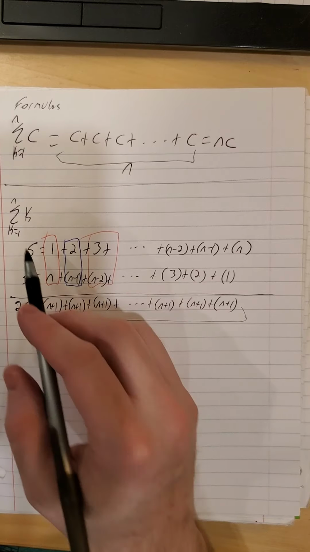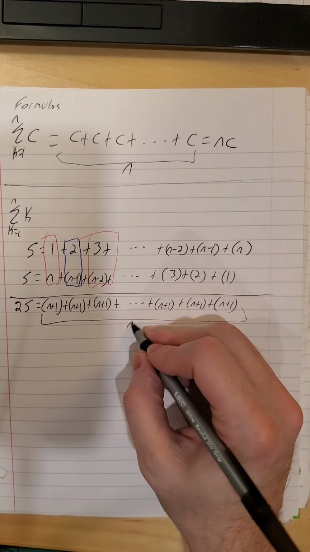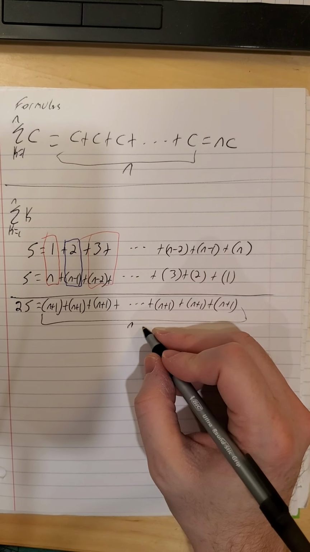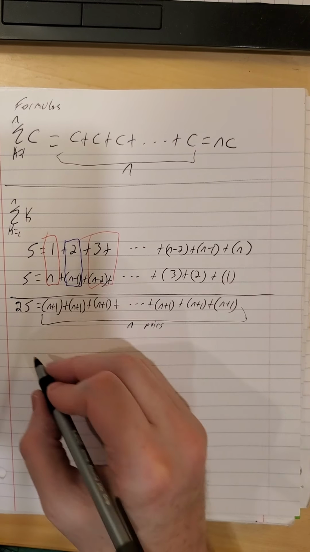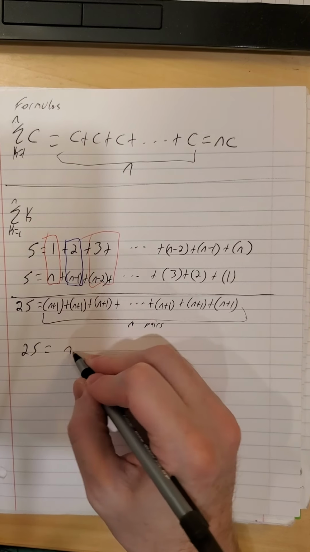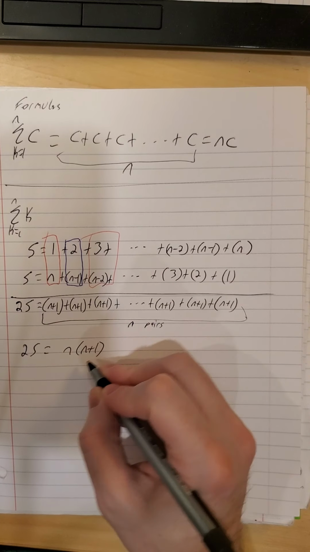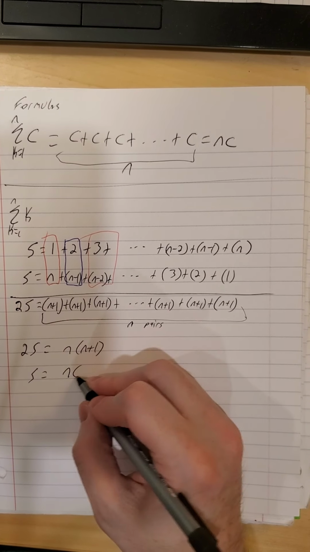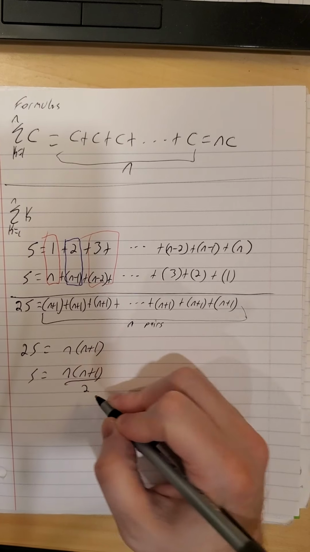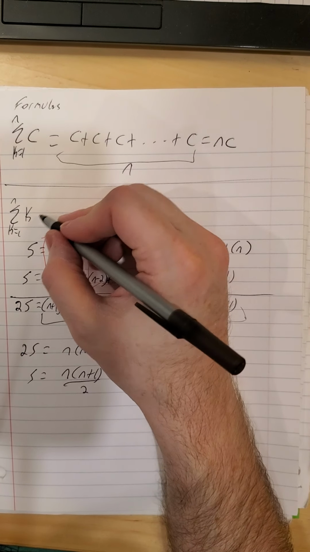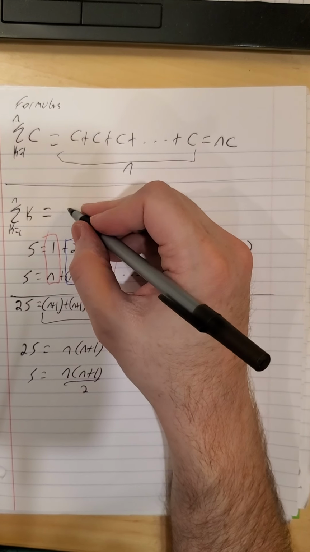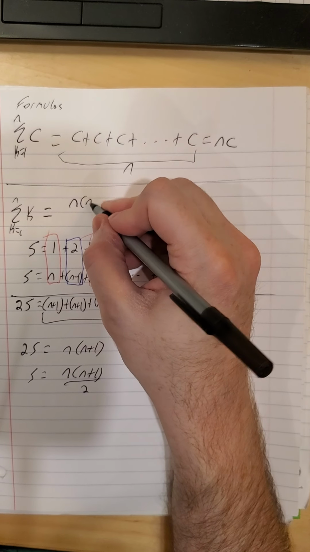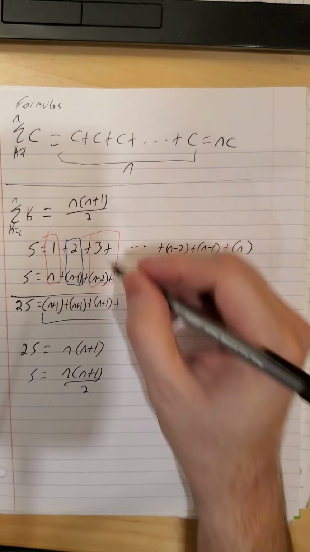And we're going from 1 to n, so there are n pairs. So 2s is n times n plus 1, so s is n times n plus 1 over 2. So the sum from k equals 1 to n of k is n times n plus 1 over 2.